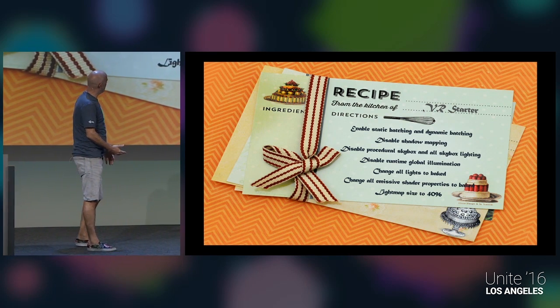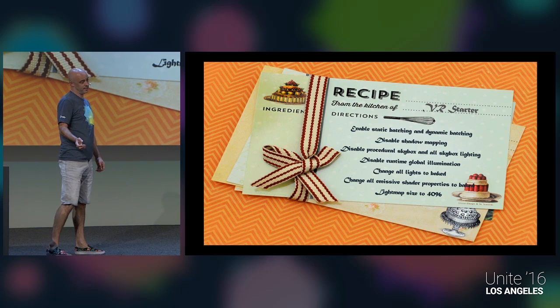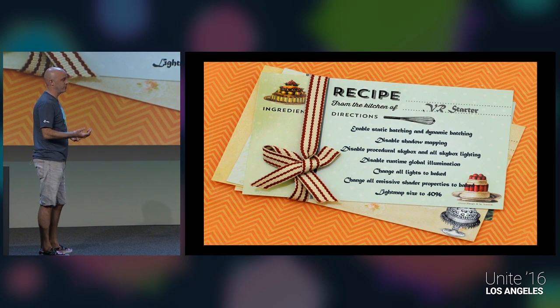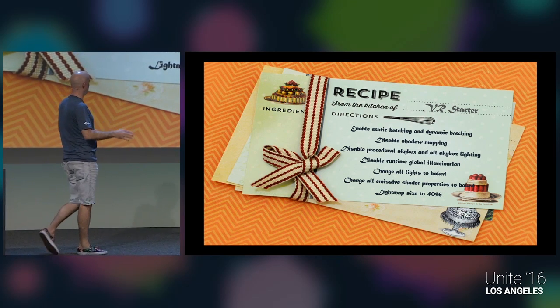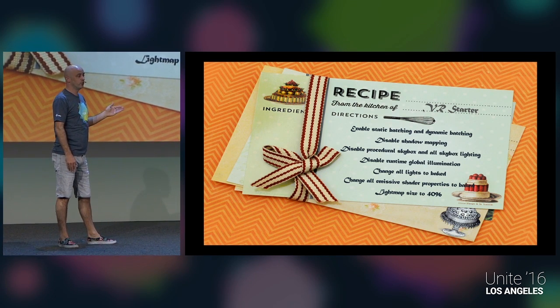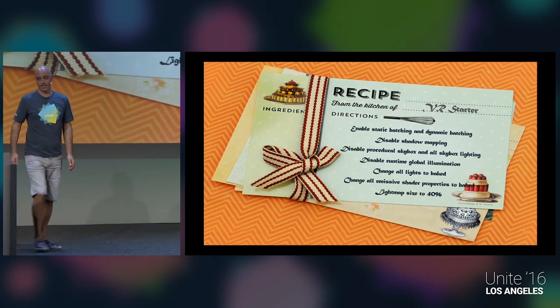Change all your lights to be baked if you can get away with that, and change your emissive shader properties to be baked so that you're not emitting lots of bounce light around the scene that has to be captured by probes or any other real-time stuff. And whack your light map size up to 4096. Just make it huge, and it will use far less of them at the end of the day.